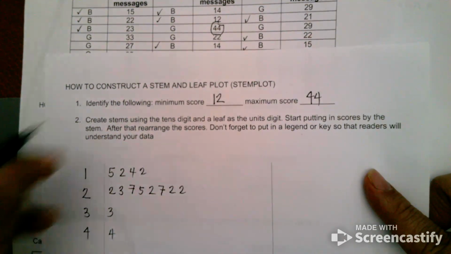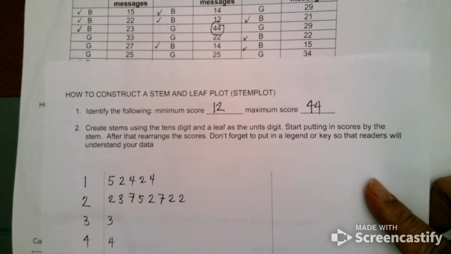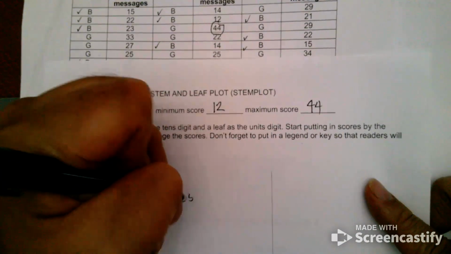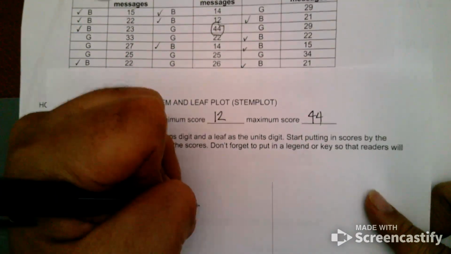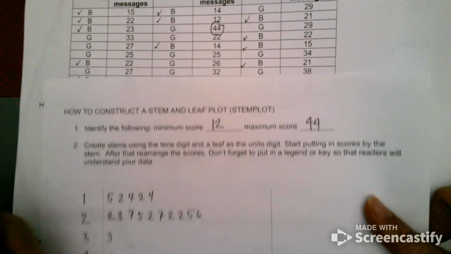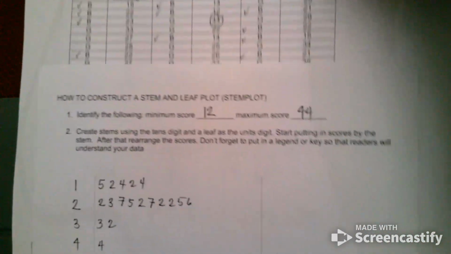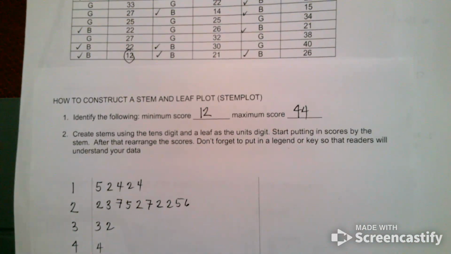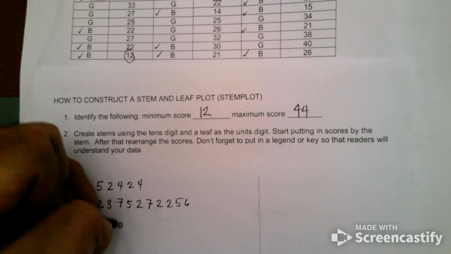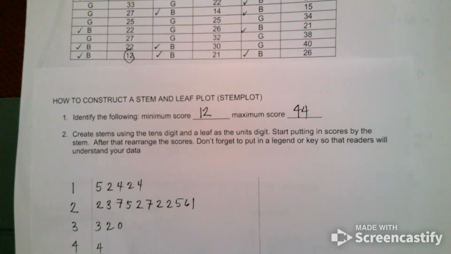Next is 14, 1 and 4. Okay? Next is what? 25, 2 and 5. Okay? Next is 26, 2 and 6. Next is 32, 3 and 2. Okay? Next is 30. Okay? 3 and 0. Okay? Next is 21, 2 and 1.